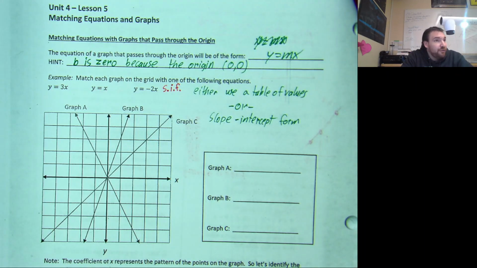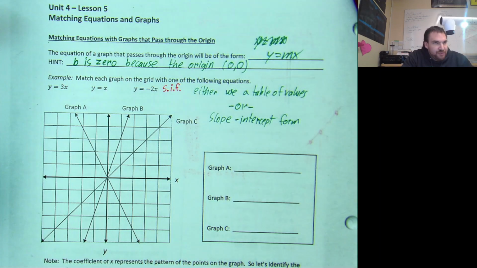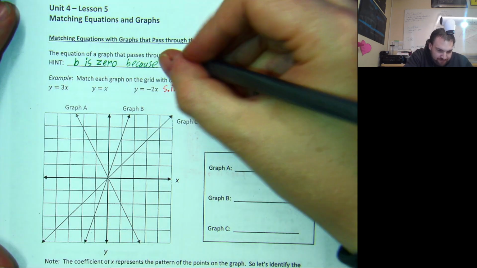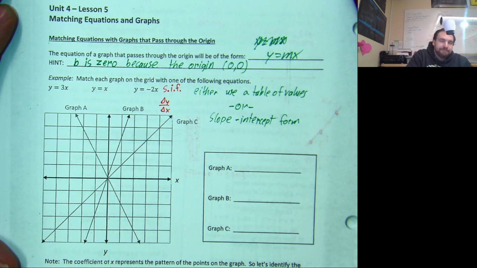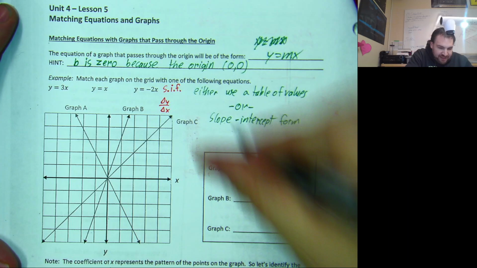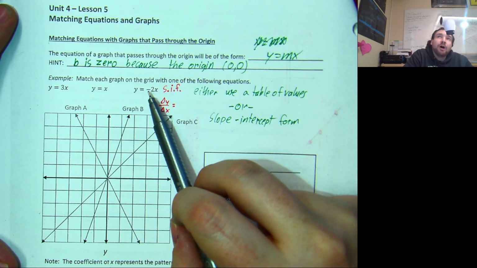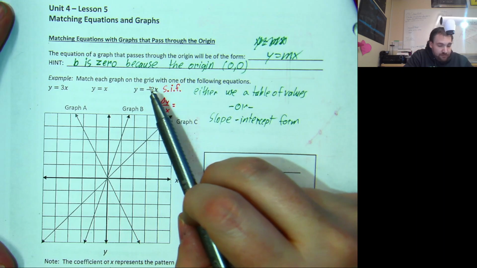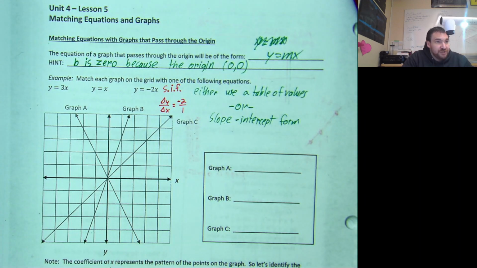At this point, we've graphed a lot of things. When we're using slope, we had a change in y over a change in x. Okay? What is the slope on y equals negative 2x? It's negative 2 over 1, which means what?